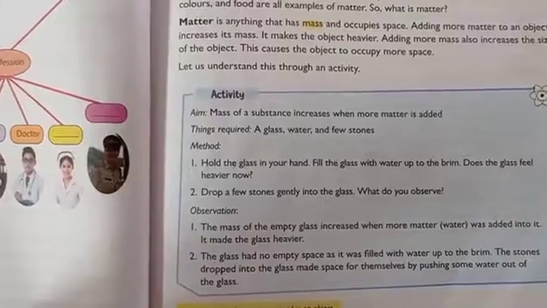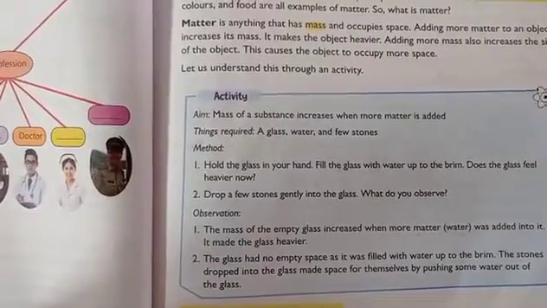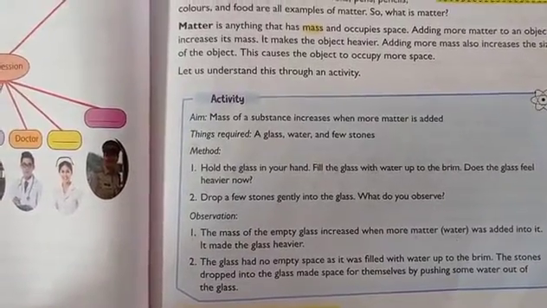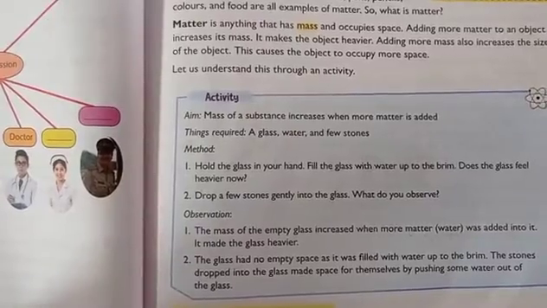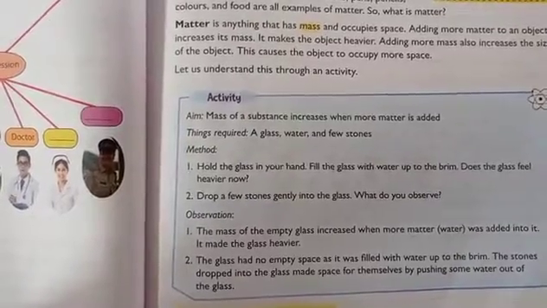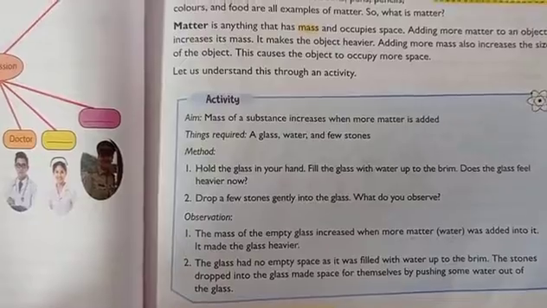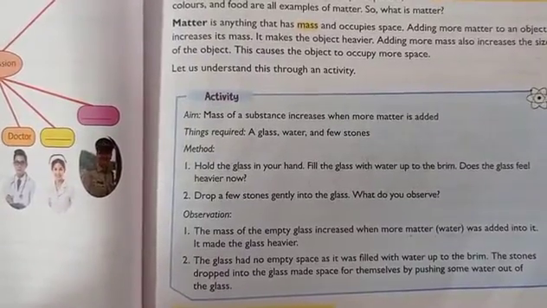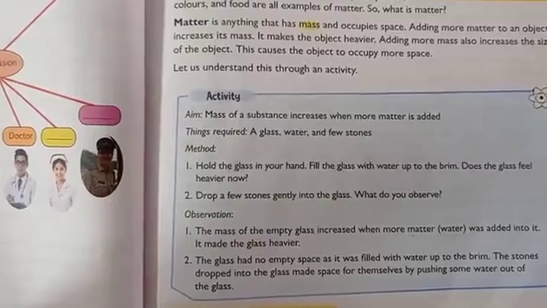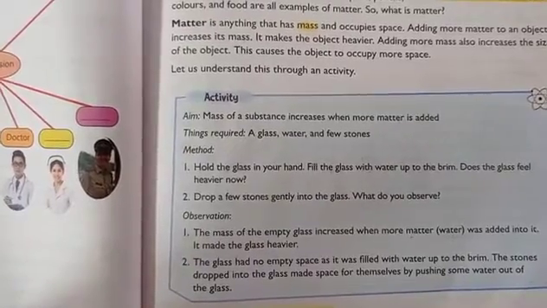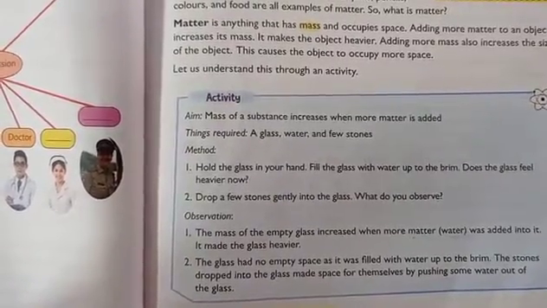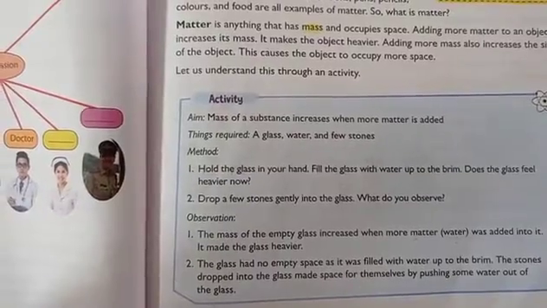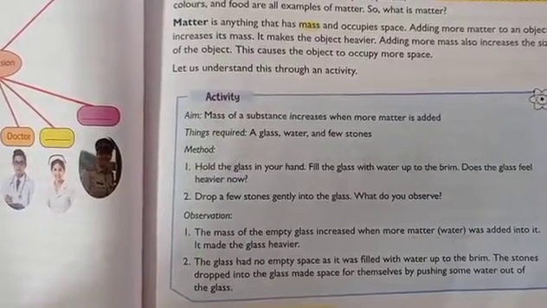Second observation: the glass had no empty space as it was filled with water up to the brim. The stones dropped into the glass made space for themselves.